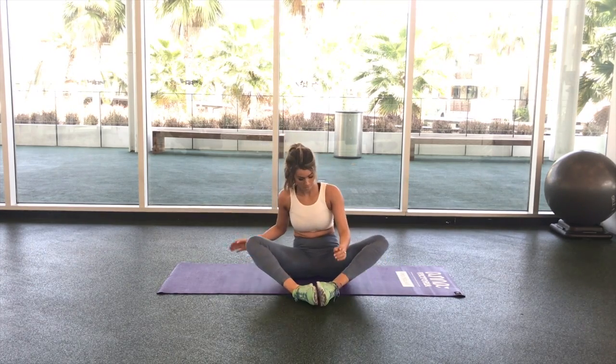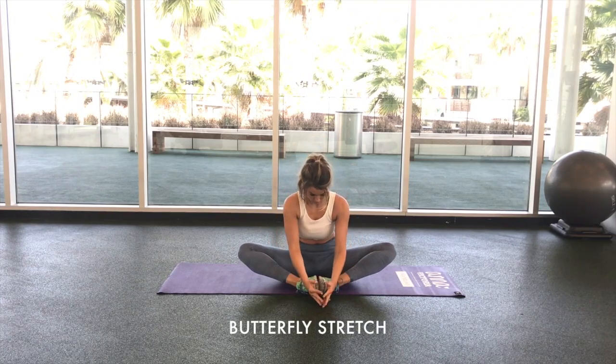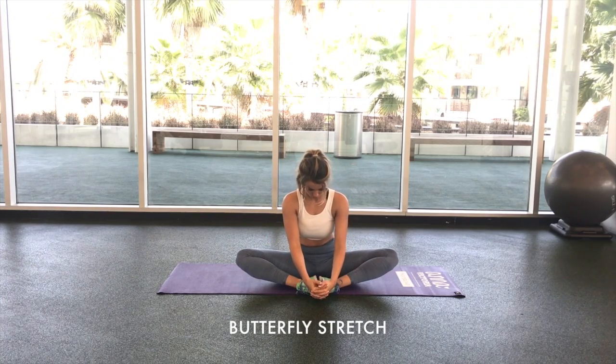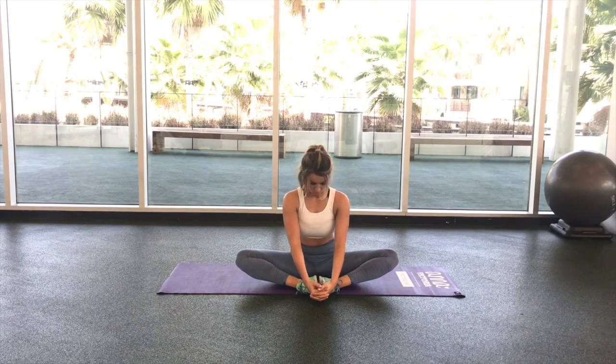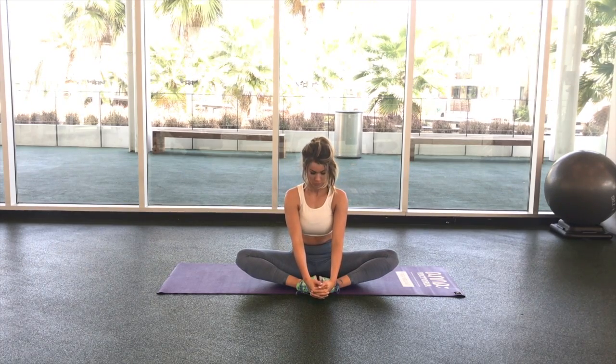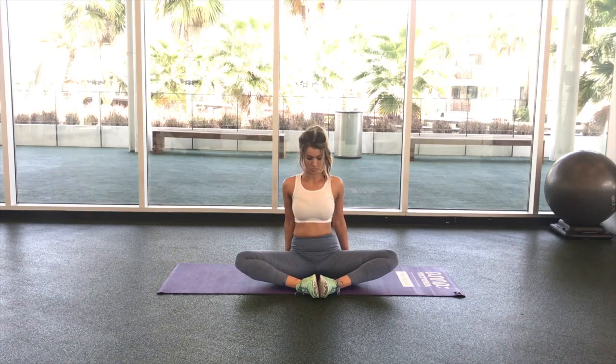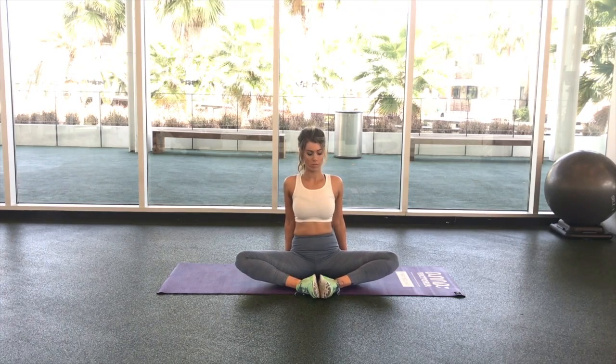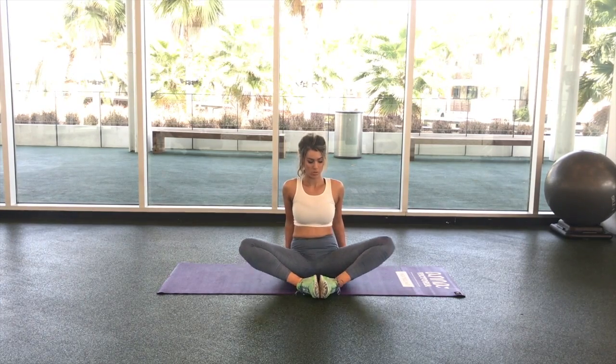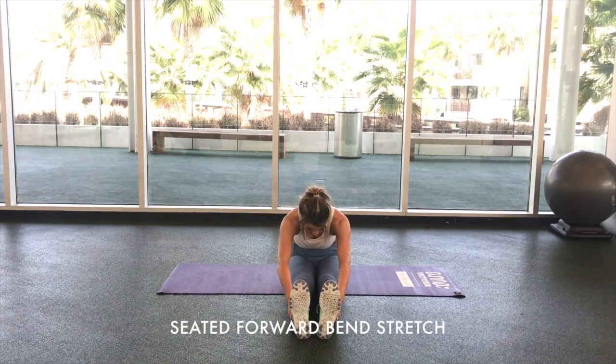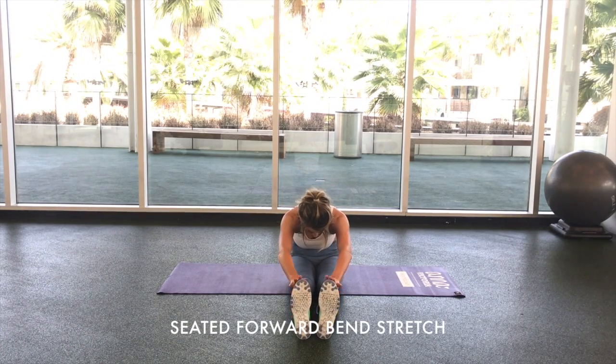And now here I'm going to move into a butterfly stretch. Stretches your inner thighs, which is your adductors. So you can just sit for a minute, try to let your knees fall to the ground. Don't push it too much. Just slowly as you do this stretch, you will be able to have an improved range of that flexibility.